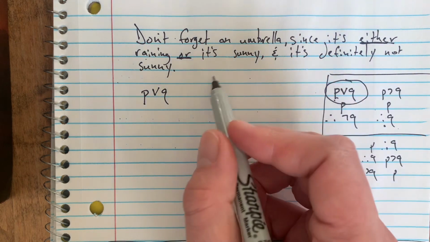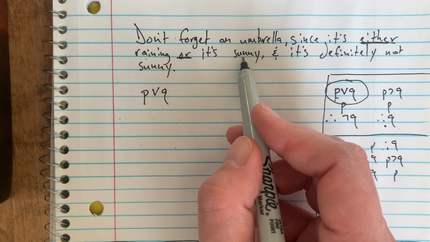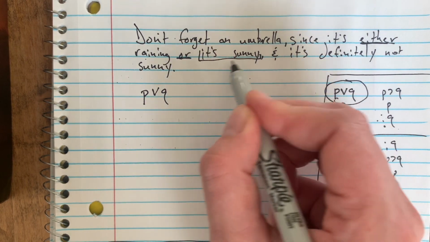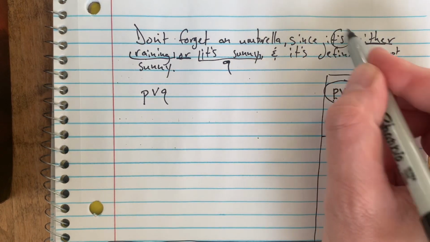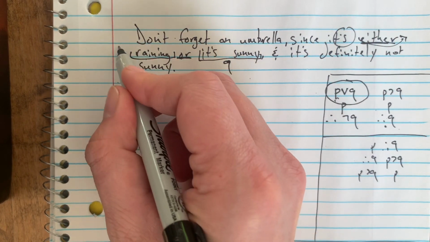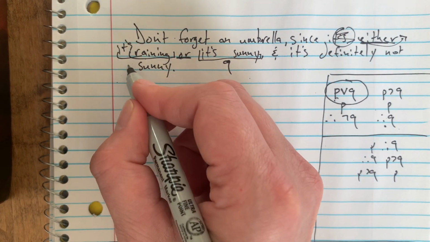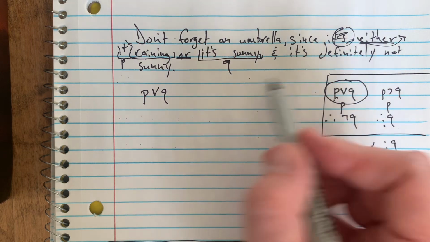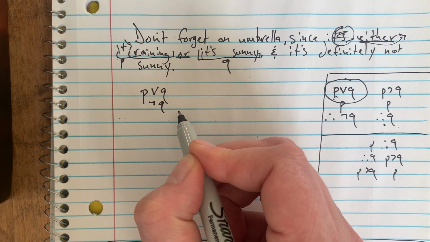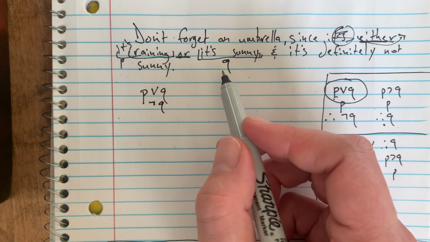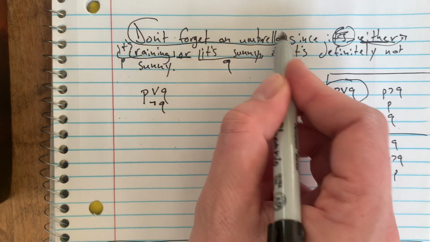It's definitely not sunny. So I've already labeled sunny as Q. This is Q. Raining, notice I'm just taking this and putting it over there. It's raining. This is P. So it's definitely not sunny. It's not sunny. And since it's not sunny, that implies what? It is raining. Or, don't forget an umbrella.